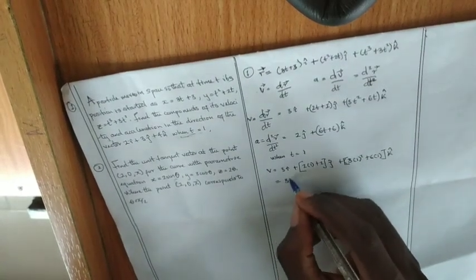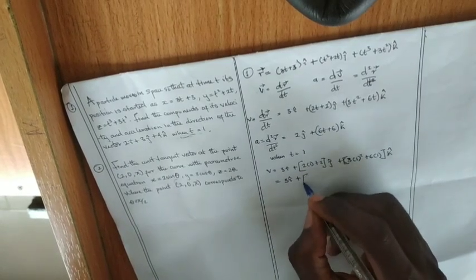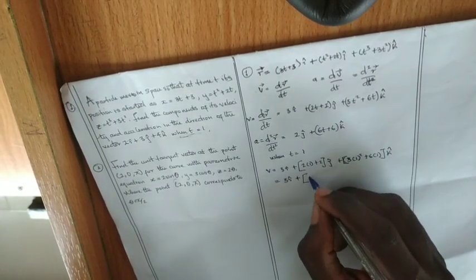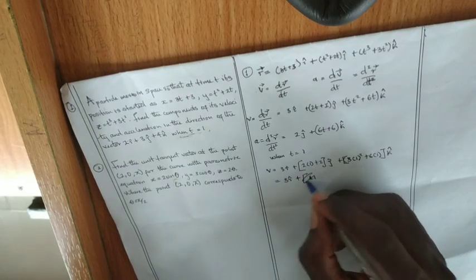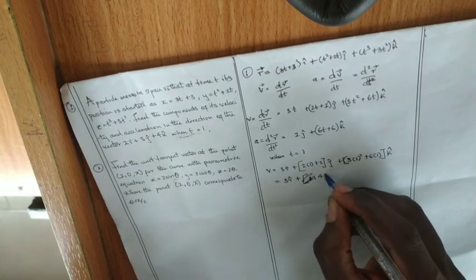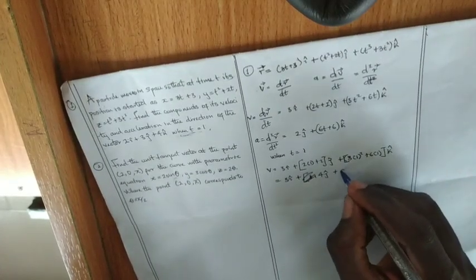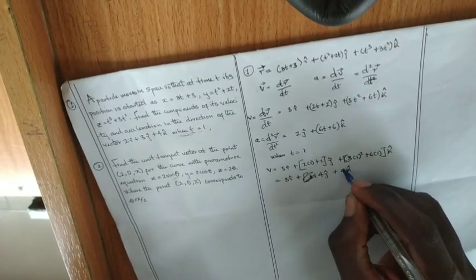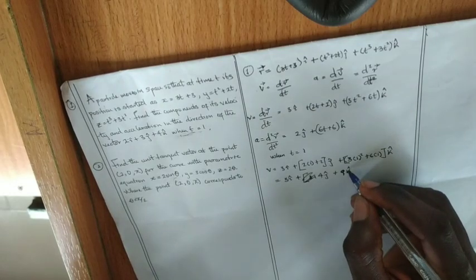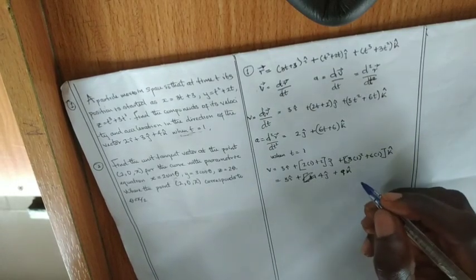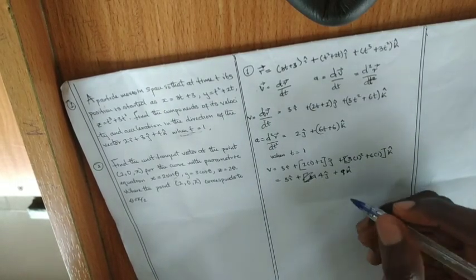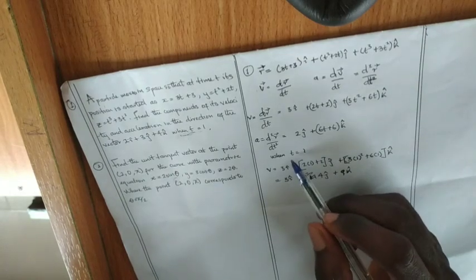So we have 3i plus 4j, which is 2 plus 2, so let's just make that 4j, plus 3 plus 6, which is 9k, and that is the component of our velocity when t equals 1.